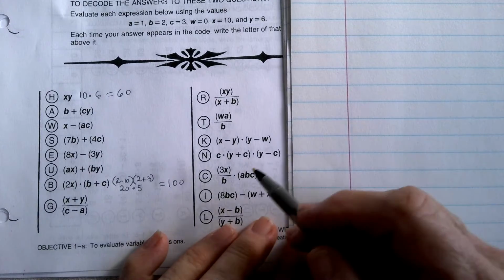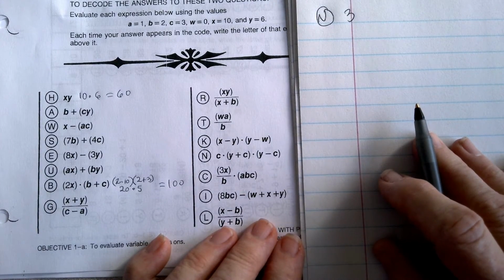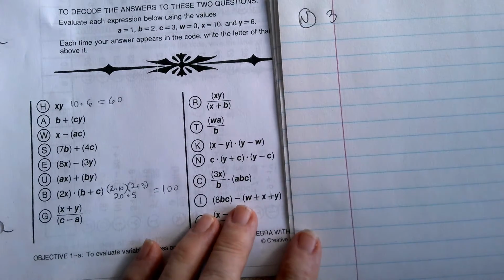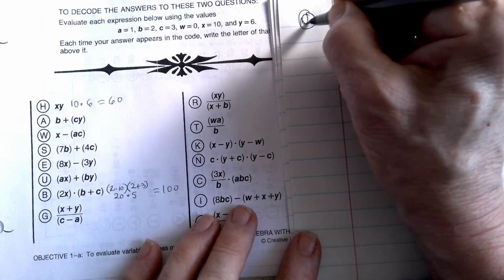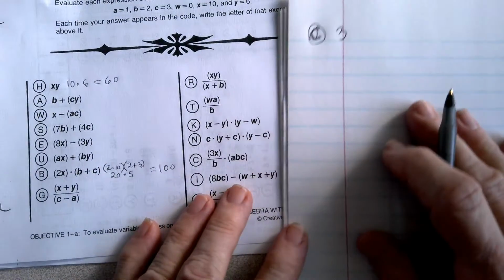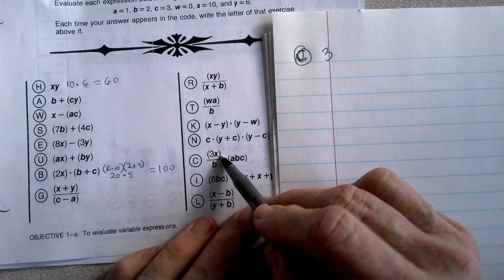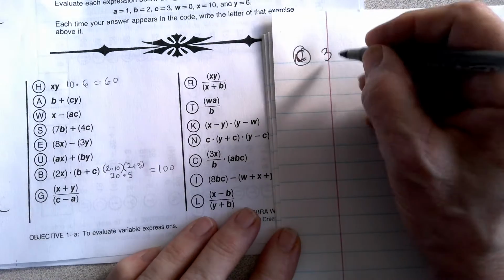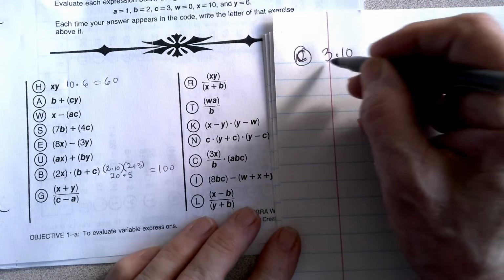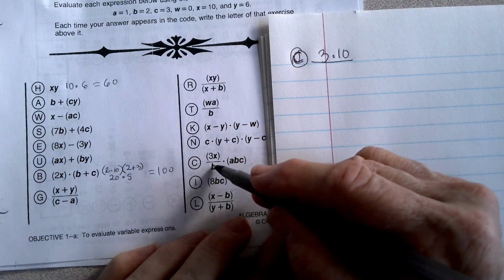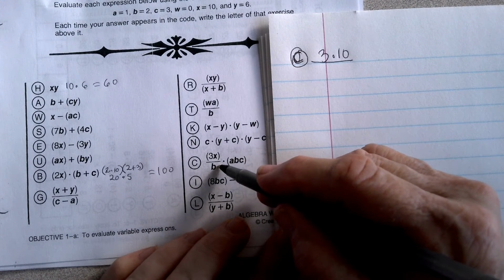All right, so which one are we? Oh, I put that I was doing, and I'm actually doing the C. Right. So then the X value is what? The X value is 10, so 3 times 10 over the B value, and the B value is what?